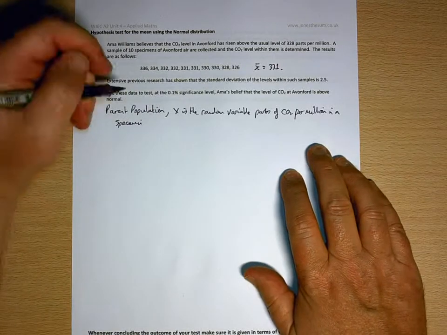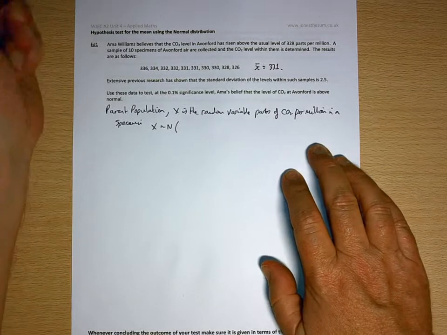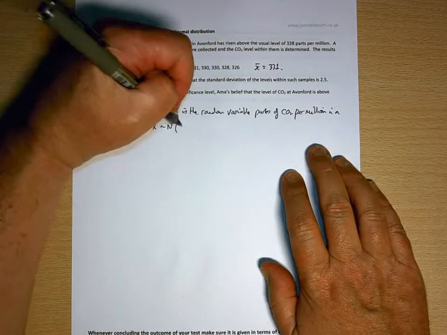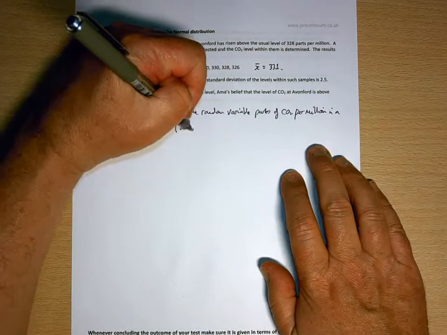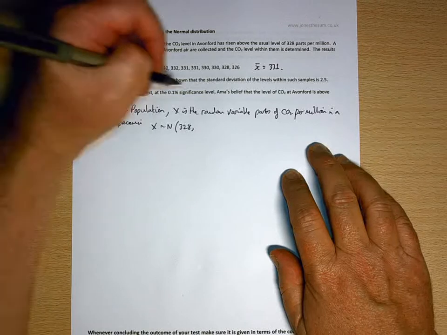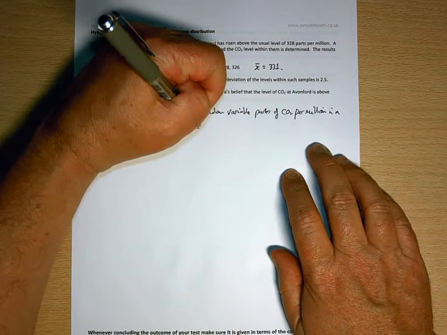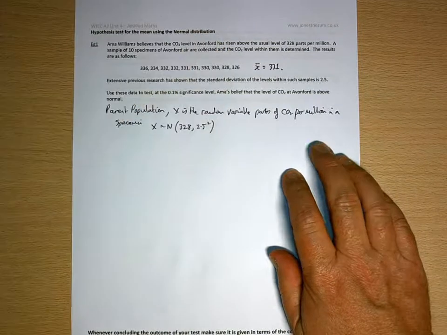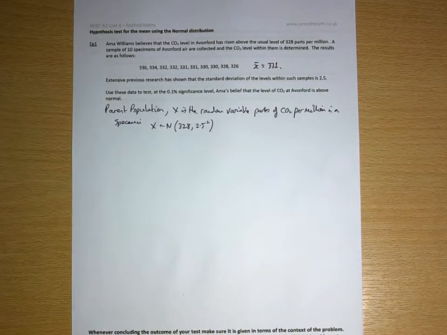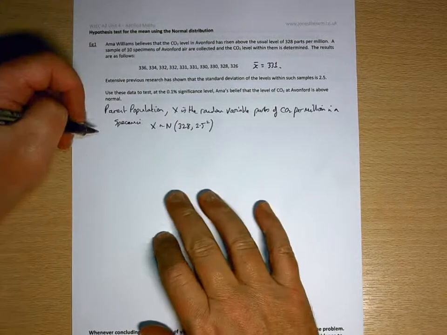So that's a random variable. Then X is going to be normally distributed, with, for the parent population, a mean of 328 per million and a standard deviation of 2.5, which we write as 2.5 squared because within that bracket it's variance. So that's our parent population.